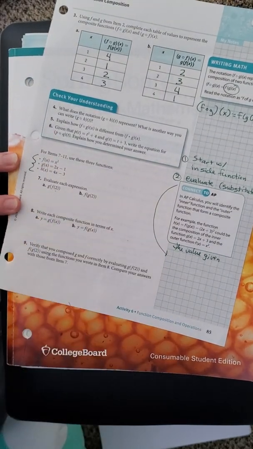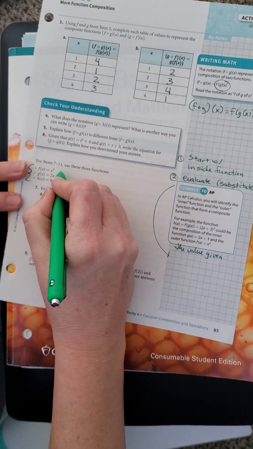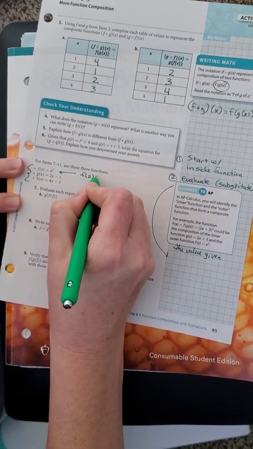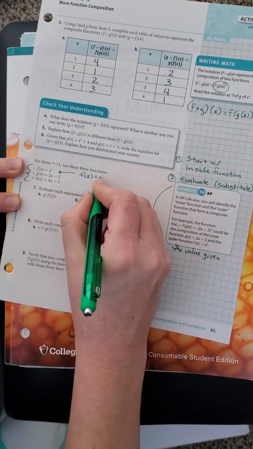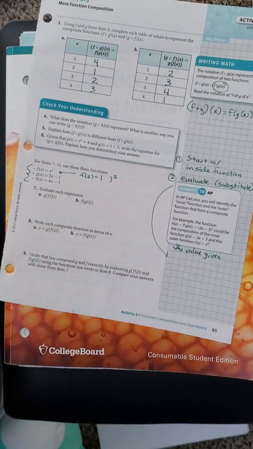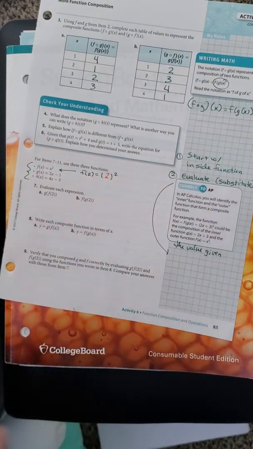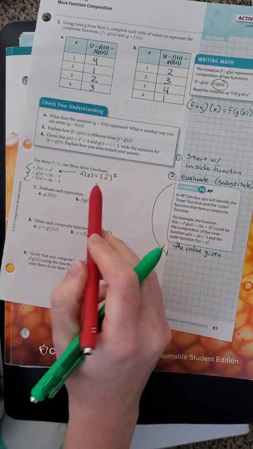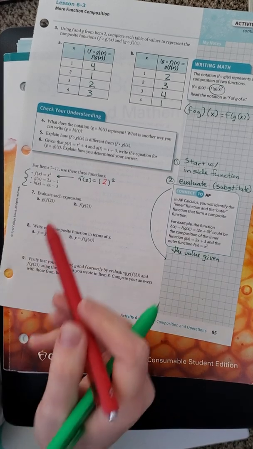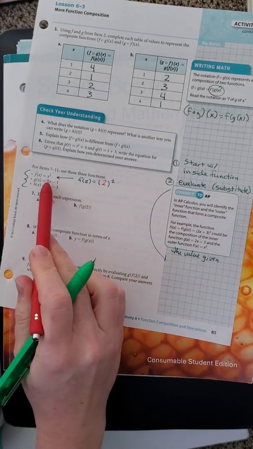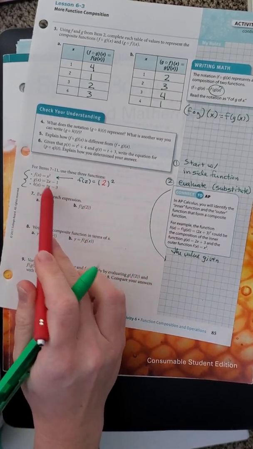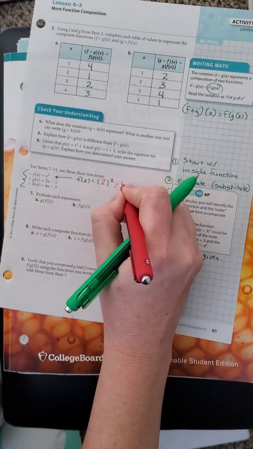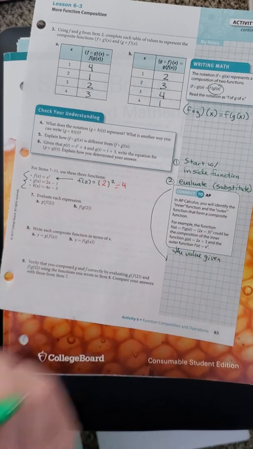So they want us to find f of 2. So we're going to use this function. So f of 2: plug in 2 into our function, which is right there. When I say substitute in 2, I mean anywhere there's an x. You might have more than one spot to substitute it in. On these, we only have one spot to sub it in, but you may have more than one spot. And so f of 2 is 2 squared, which is 4.